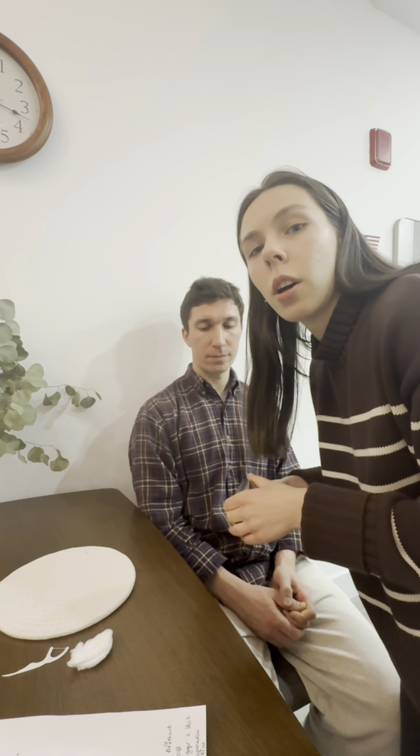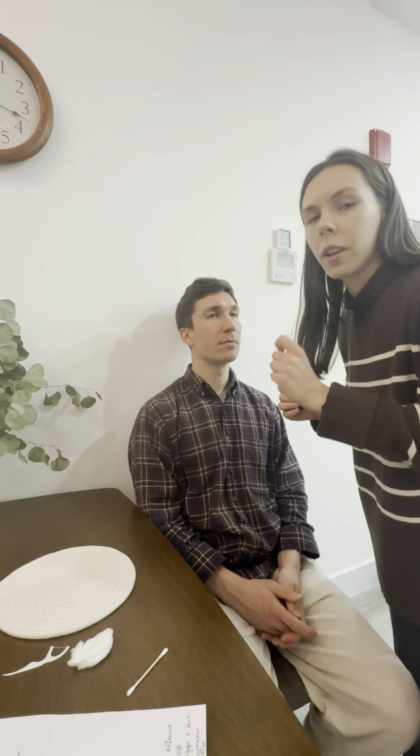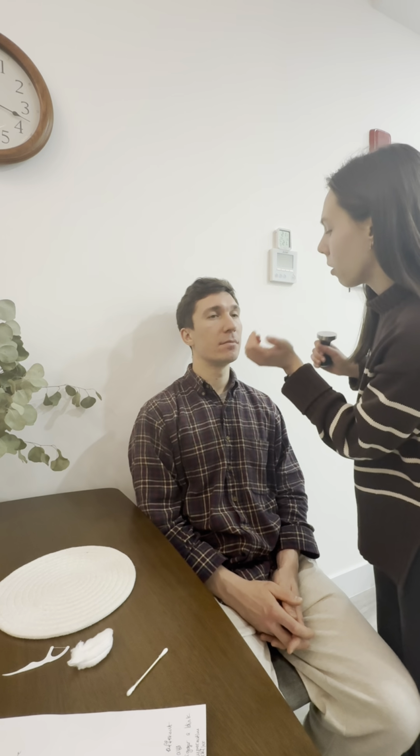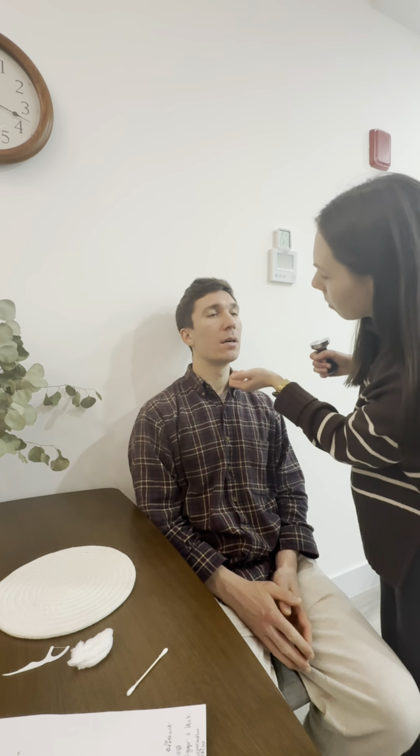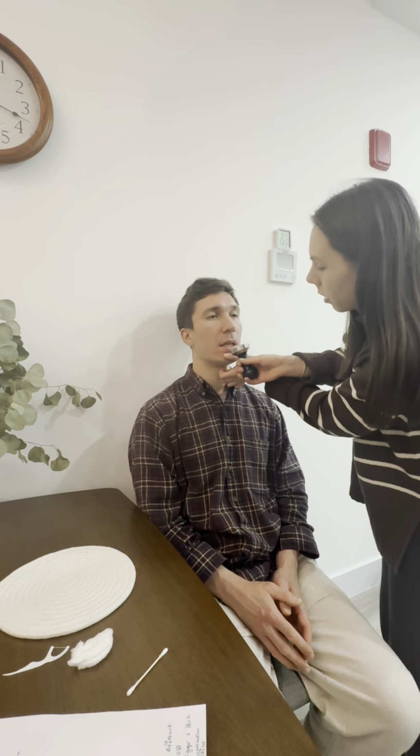And now I'm going to perform the jaw jerk reflex. So if the cranial nerve 5 is damaged, the jaw jerk reflex is hyper present, and when the nerve is not damaged, the jaw jerk reflex is minimally present. Okay, open your mouth a little bit. Okay, I'm going to place my finger on the chin and slightly hit my finger. Okay. Jaw jerk reflex is not hyperreactive.